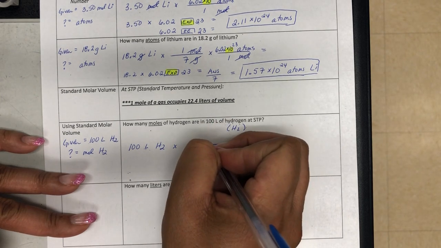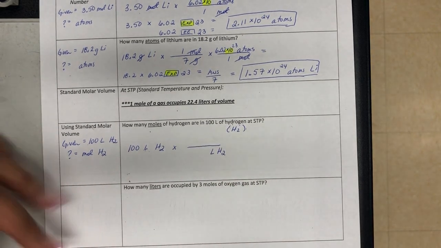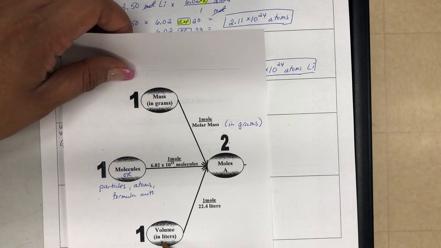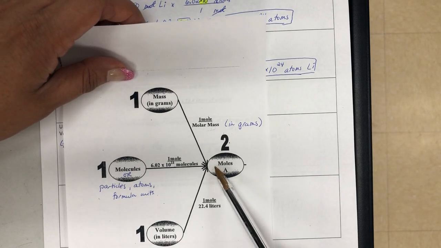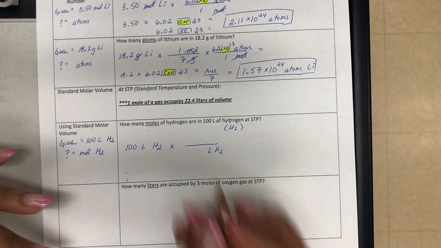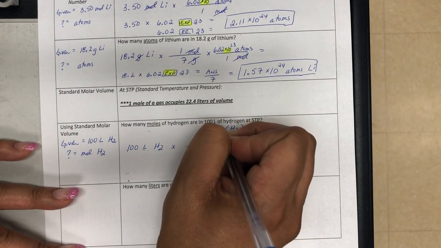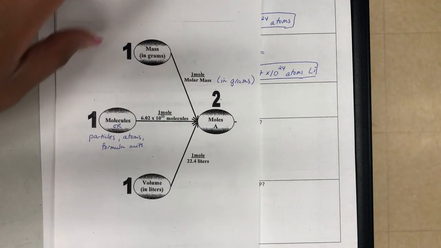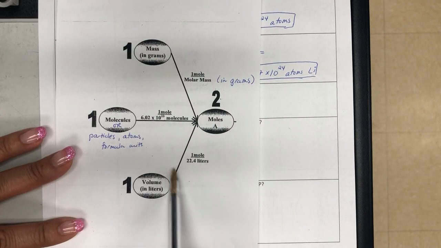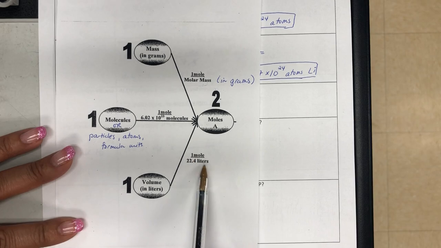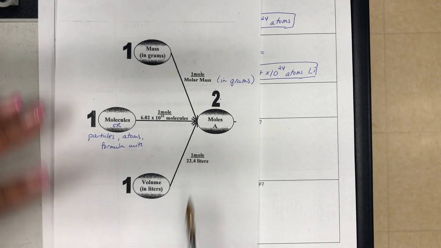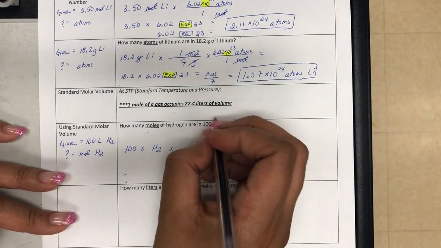And why do I want it on the bottom? To cancel it out. Okay, so this looks like I go liters. So what's going to be above it? Moles on top. Looking at your conversion right here, what number goes in front of moles? 1. And what number goes in front of liters? 22.4.